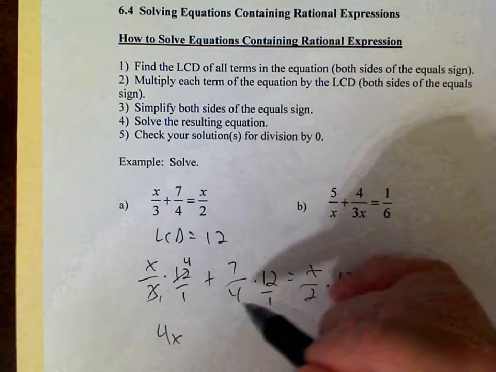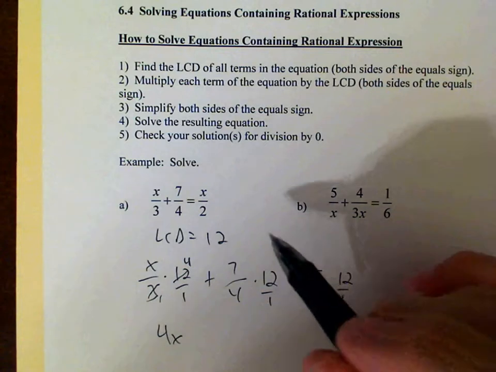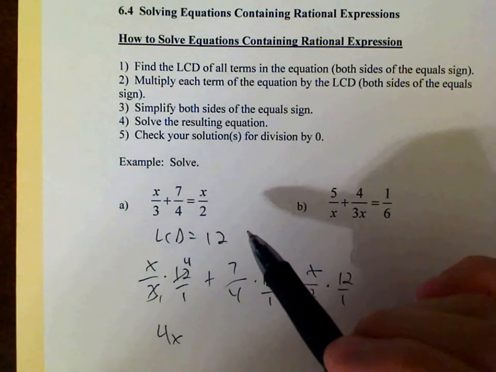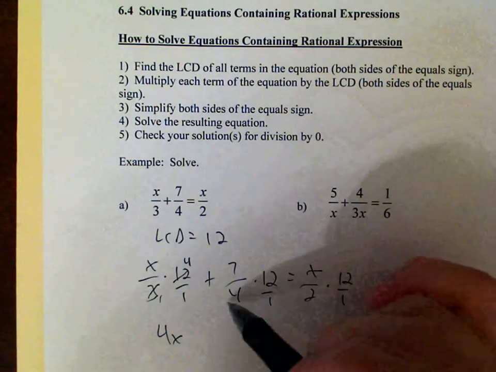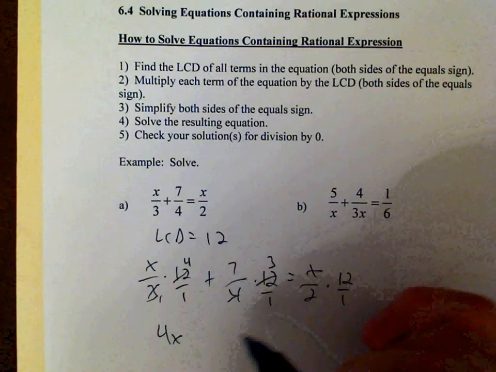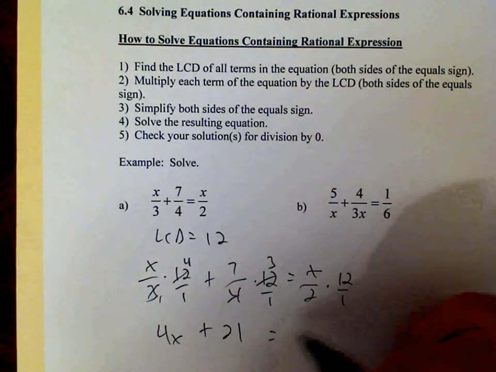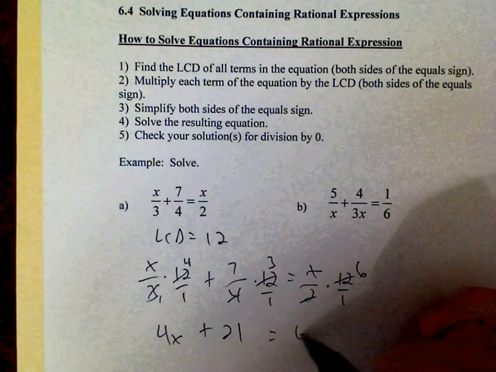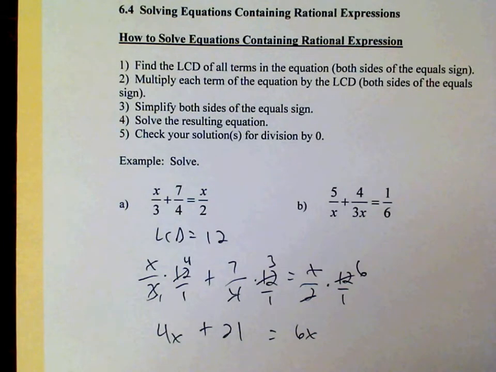So in that case, we know that the 4 and the 2 are both going into 12 because that's what the LCD is. It's what all these would divide into, or cancel into. That's another way to think of it. So this 4 cancels into 12 3 times, and it leaves the plus 21. Equals, the 2 cancels into the 12 6 times, and it leaves 6x. And now we have just a regular old linear equation that you better know how to solve.